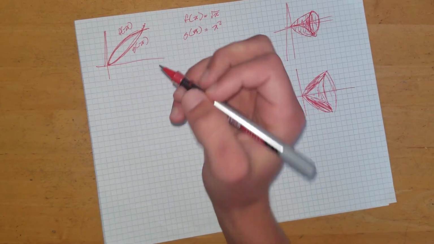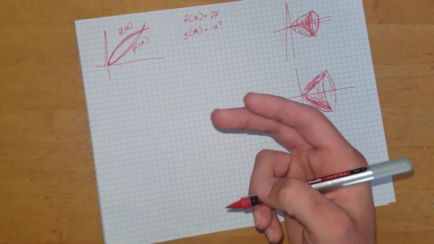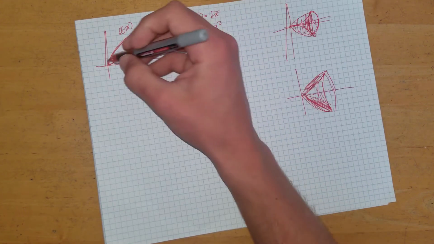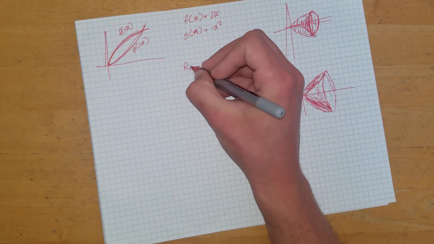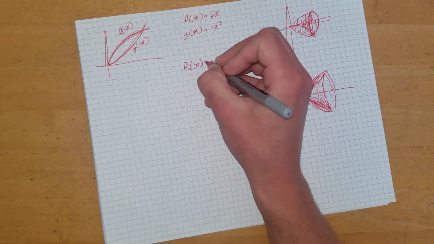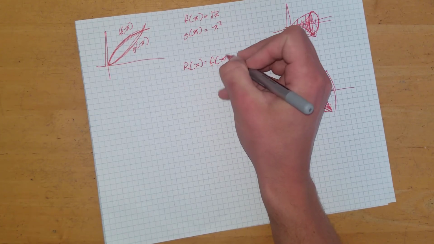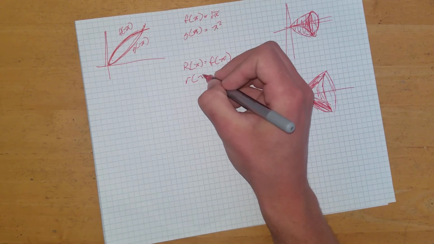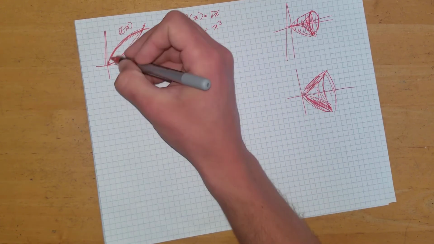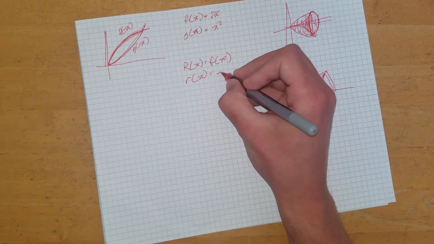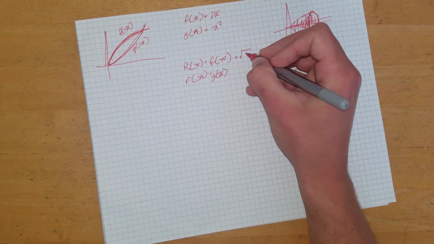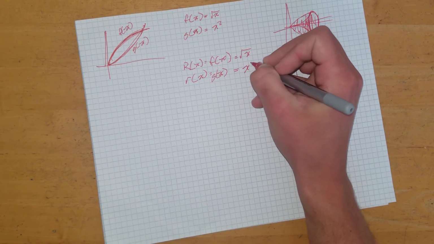So we actually have two radii that we want to use. The outer one, or the top one, is going to be big R of x, which equals f of x, because f of x is the top one. And then little r is the inner radius, which is the bottom one, that's g of x. Square root of x and x squared.